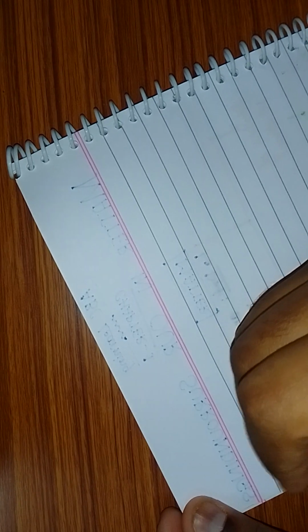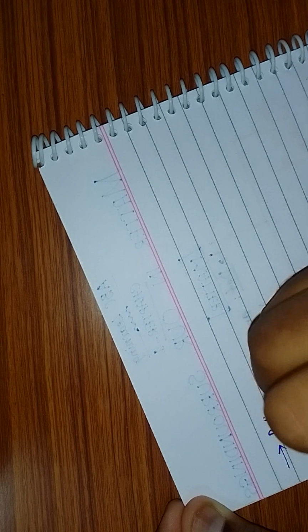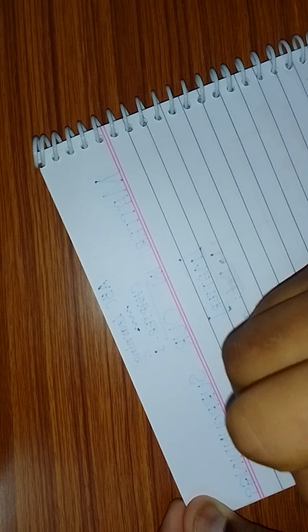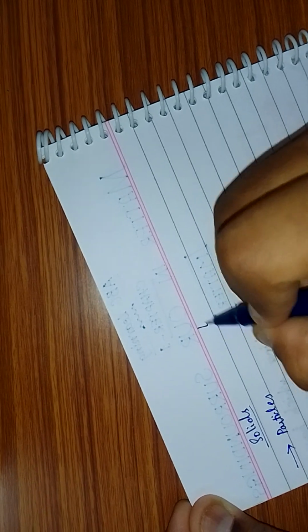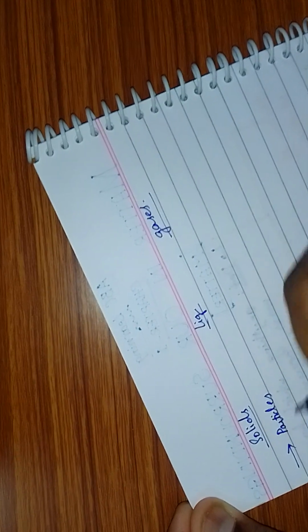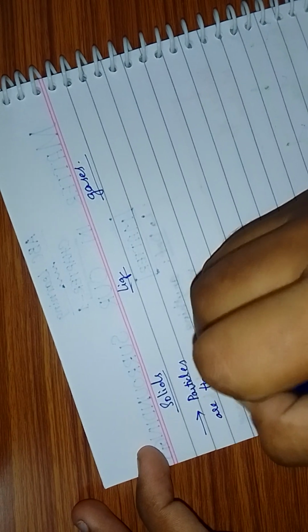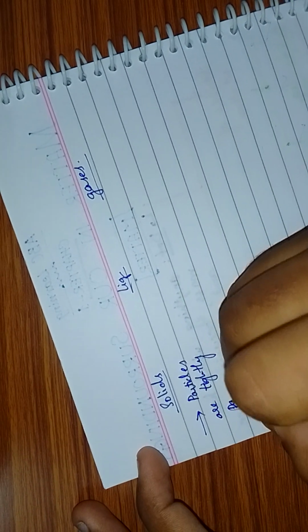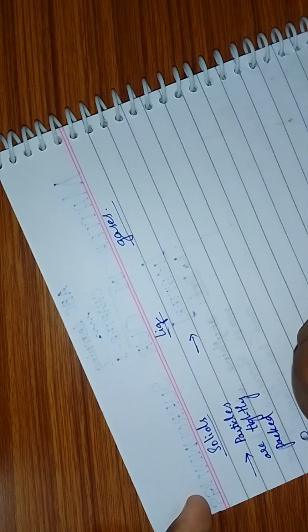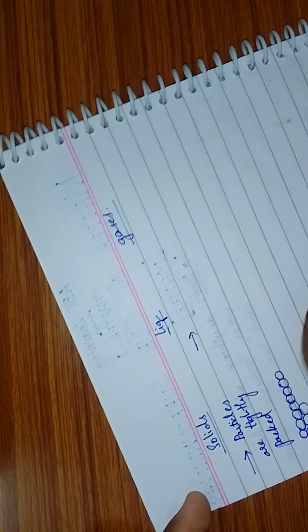Now coming to the next property, particles. Here in solids, particles are very tightly packed.